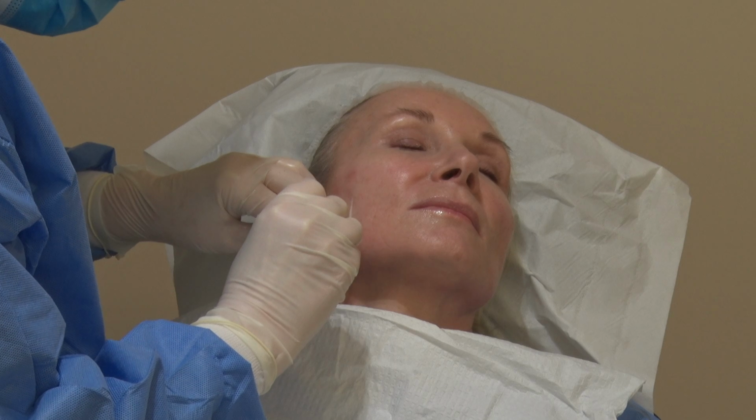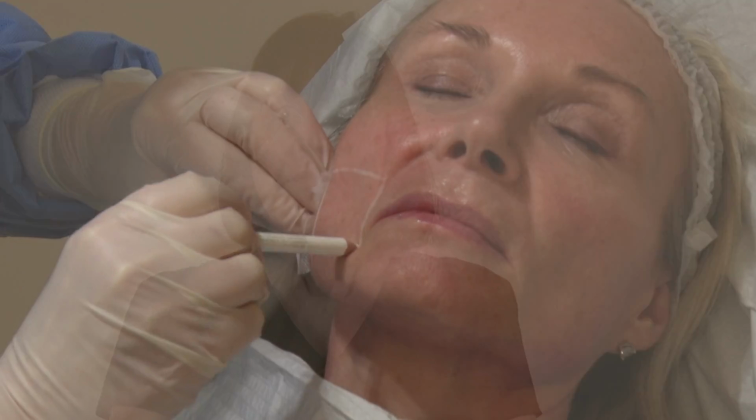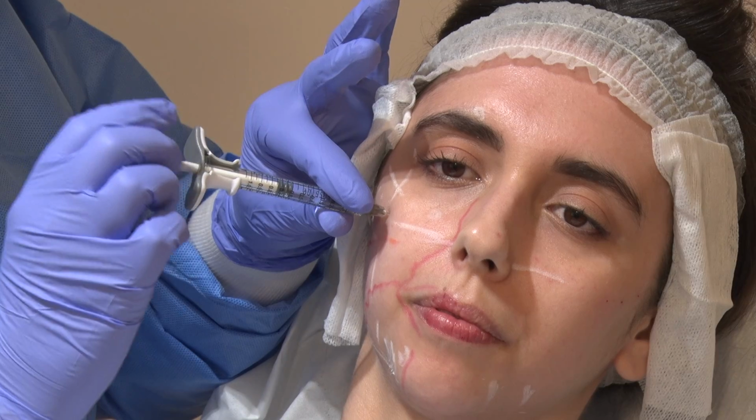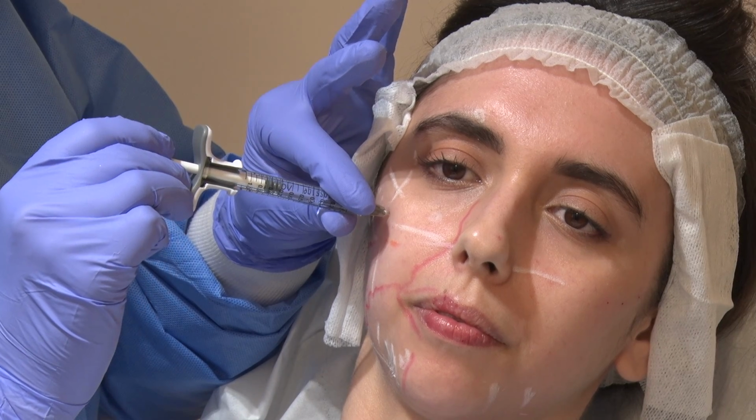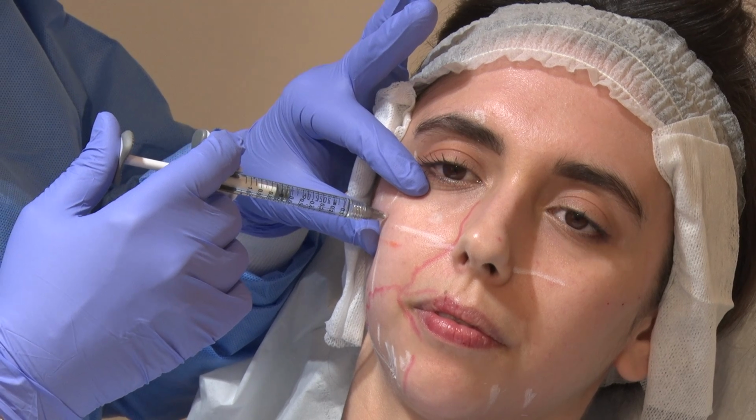Mark your injection sites as appropriate. Decide on needle or cannula. Both systems can be used, for example in the cheek, to achieve lift and contour.